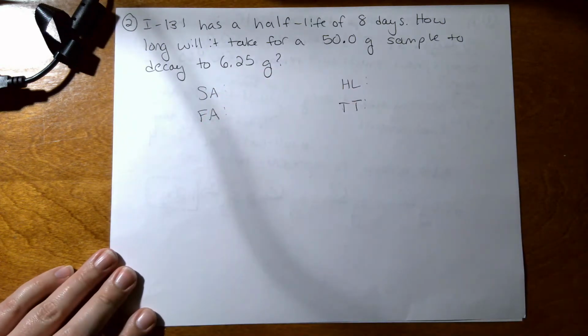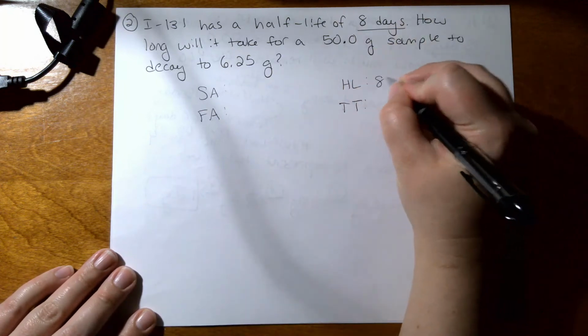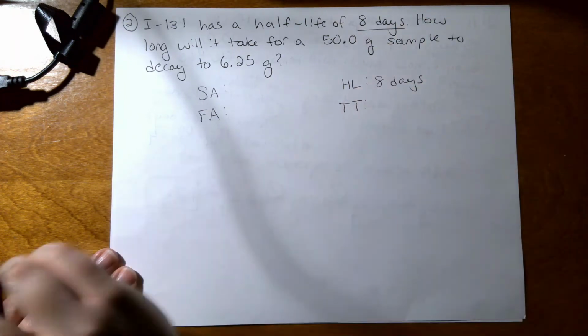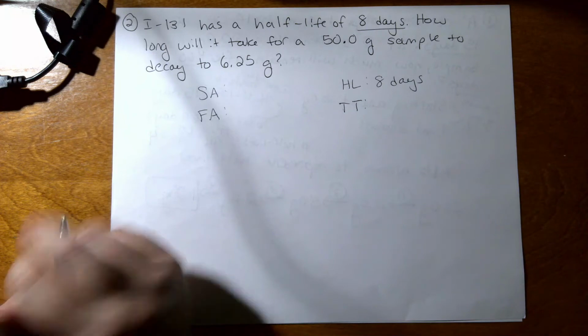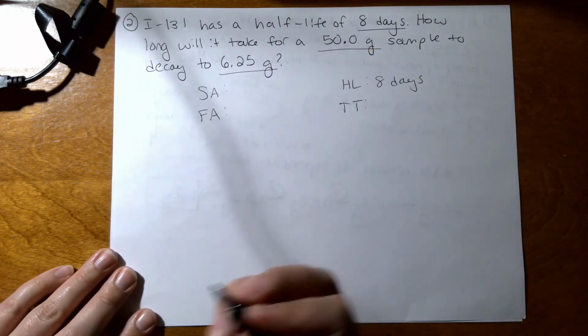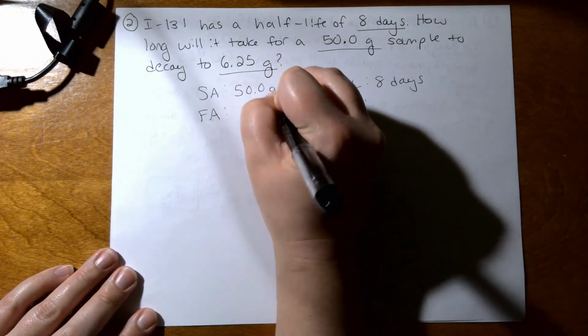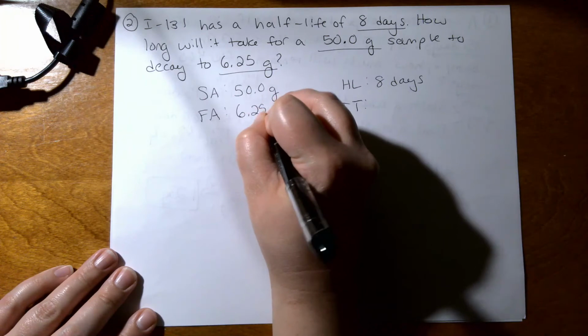All right, so iodine-131 has a half-life of 8 days. Okay, so that must be my half-life. How long will it take for a 50-gram sample to decay to 6.25 grams? All right, so I have 2 amounts. My larger amount must be my starting amount. Okay, so I have 50 grams decaying to 6.25 grams.